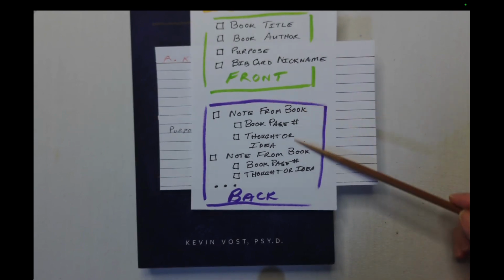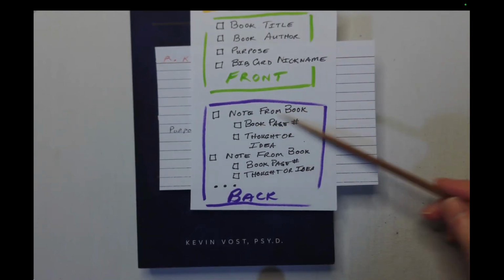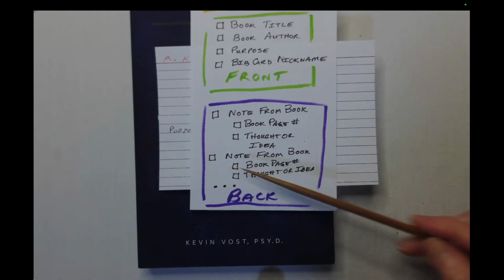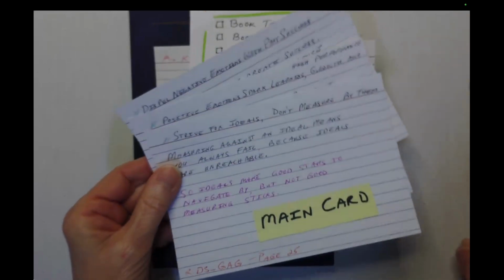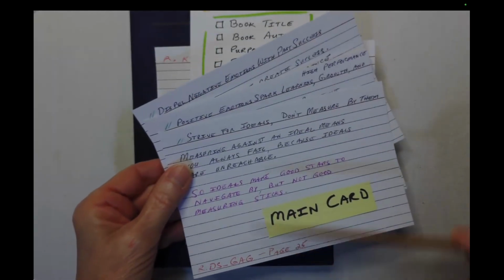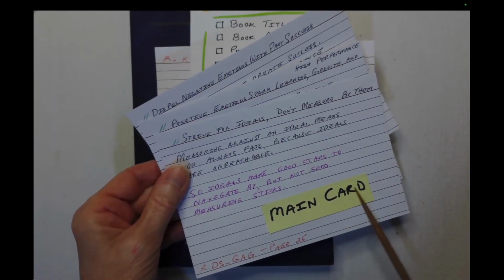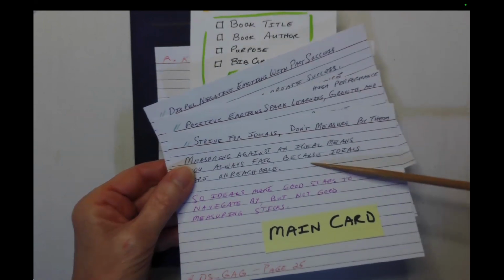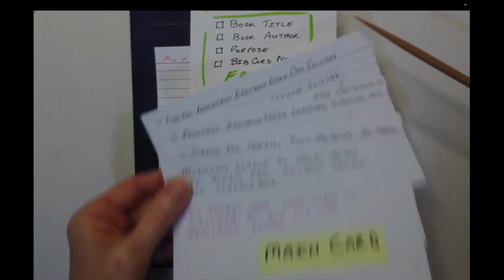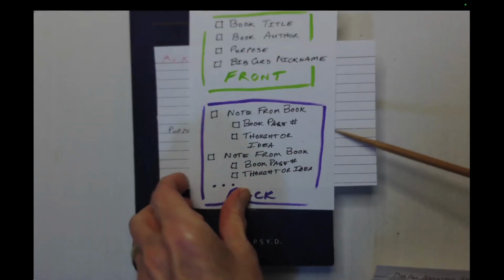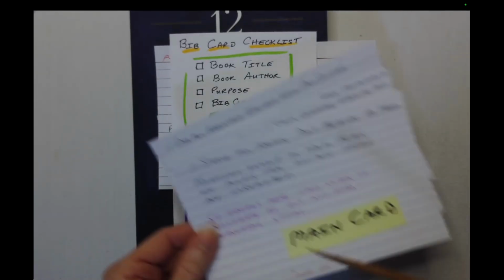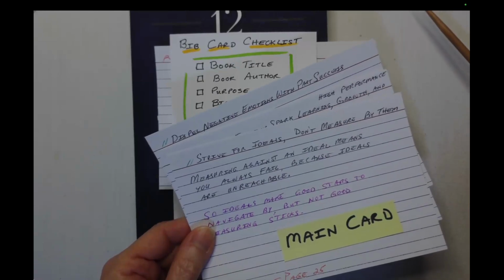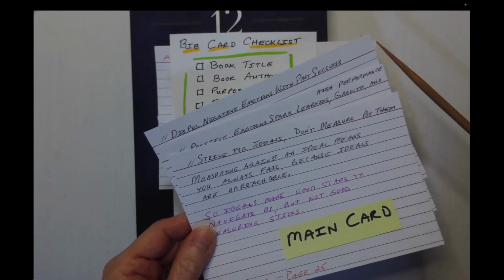I will follow this up by taking notes from the book, supplying the page number and the thought, the page number and the thought. To complete this practice session, I want you to complete your main cards for at least 3 of them from your first book, and I would like you to make at least 3 from your second book. So you'll make a bib card for your second book and make at least 3 main cards for your second book. There's a real important purpose to this.